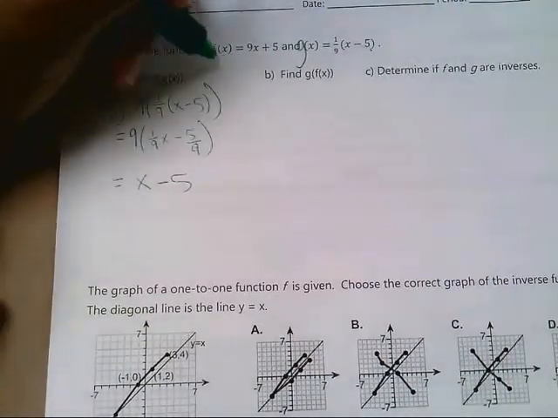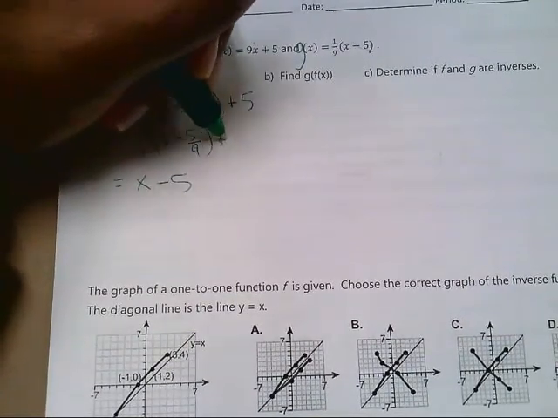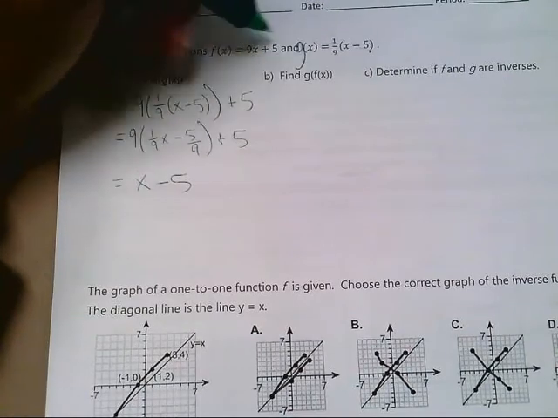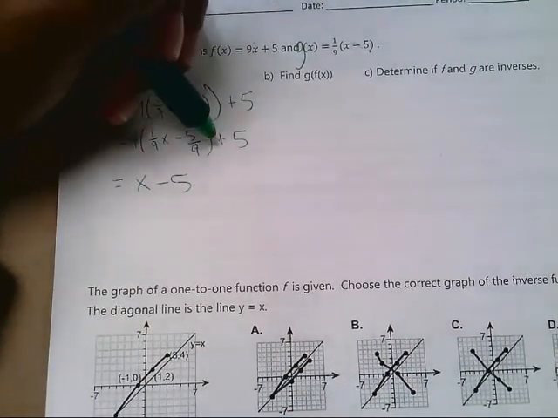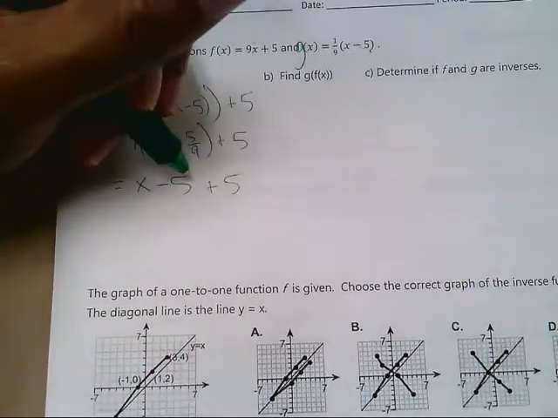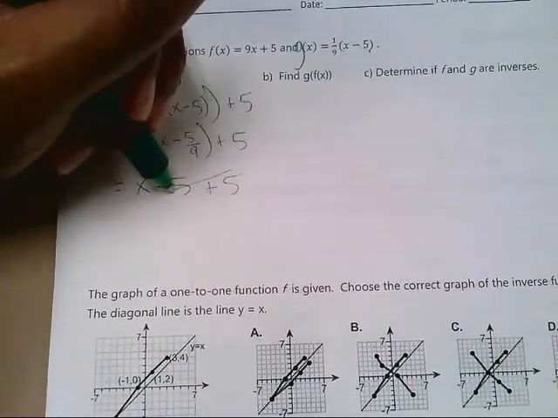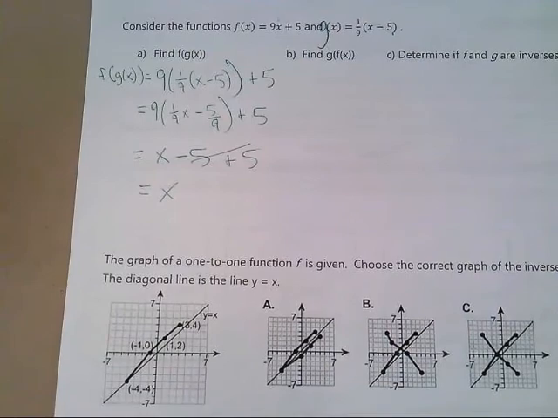And I just realized that I forgot to bring down the plus 5 here. So we'll have plus 5 added at the end of that. So we had 9, we plugged this in for x, and we had to add the 5 onto the end. So through here, we're adding the 5 onto the end. And then in our final step, these 5s will cancel, and that will simply leave us with x by itself.